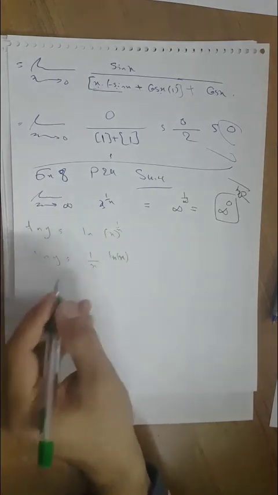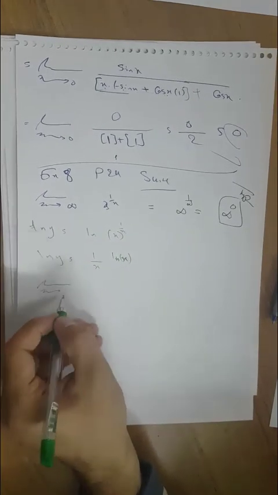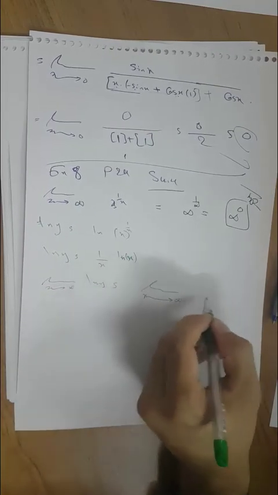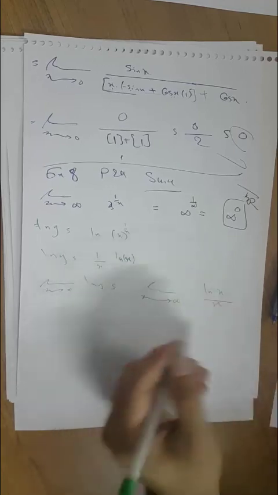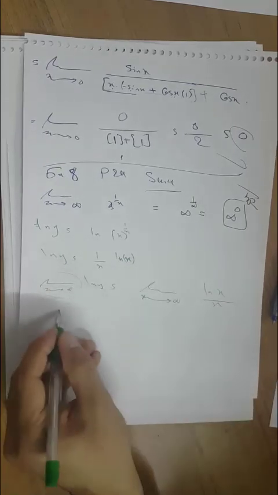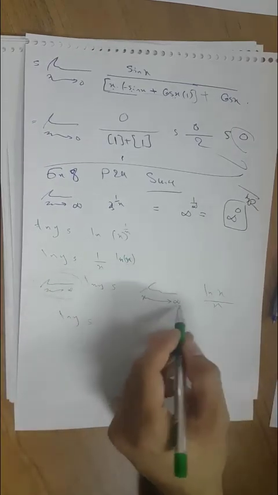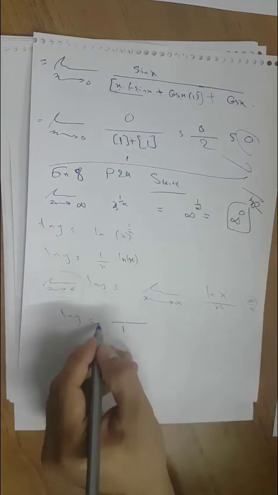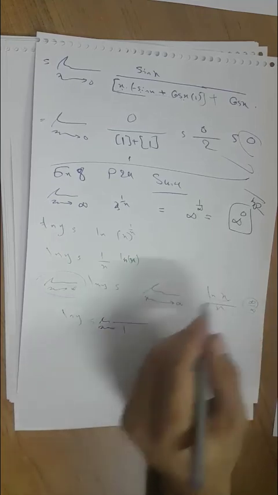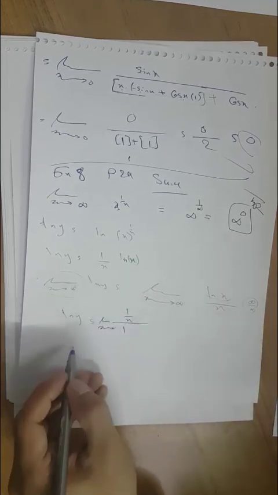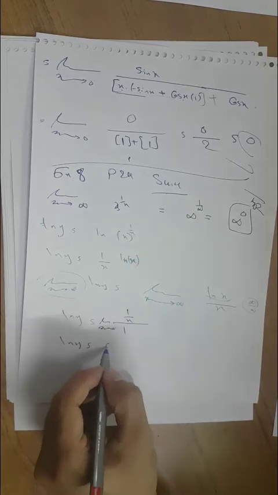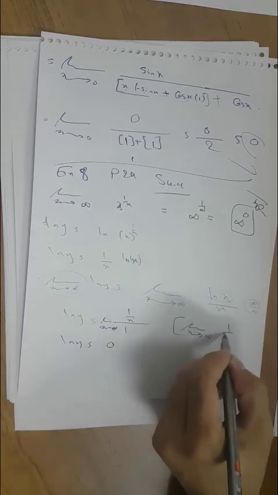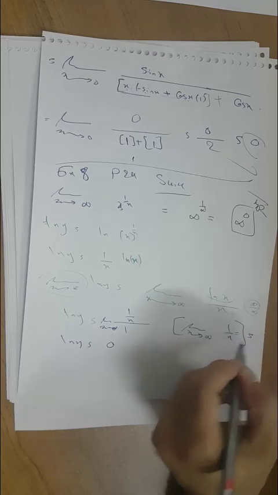Okay, then later we will take both sides, x approaches infinity, ln of y is equal to the limit as x approaches infinity of ln of x over x, right? So in that case, we have ln of y is equal to infinity over infinity. So how do we deal with this one? By taking the derivative, it will remain like that. So ln of y is equal to what? Is equal to 0. Why? Because if I put x approaching infinity, 1 over x, the result will be equal to 0.